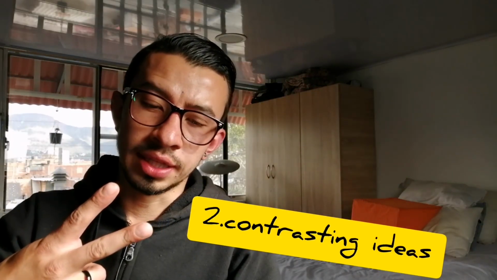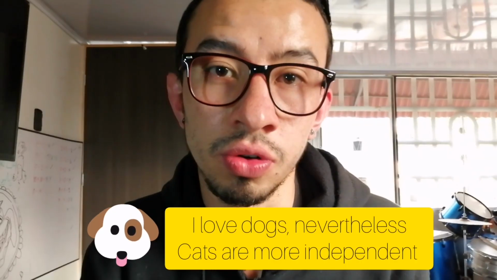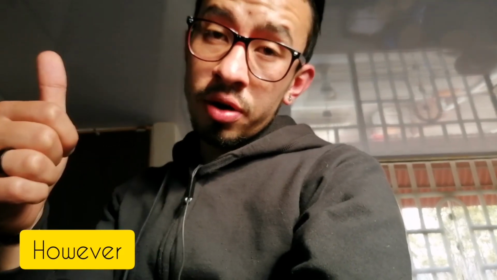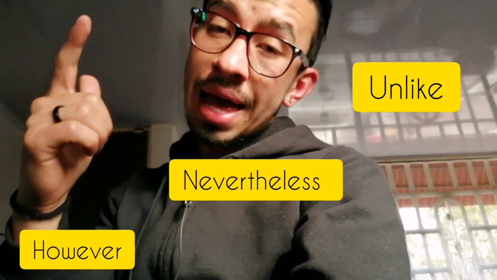Number 2, contrasting ideas. When we are talking about contrasting ideas, what we want to demonstrate is that there are 2 different sides. One good, one bad, one advantage, and one disadvantage, or 2 opposite sides. This is what contrasting ideas means: introducing one idea that is different from the previous one. In this case, some of the examples could be however, nevertheless, and unlike.